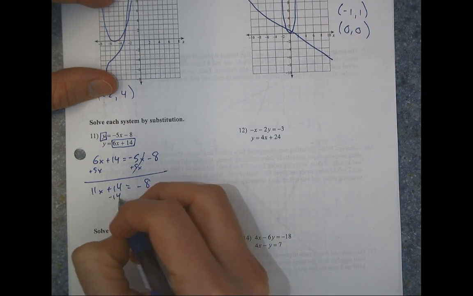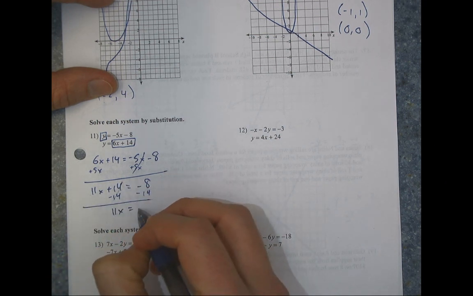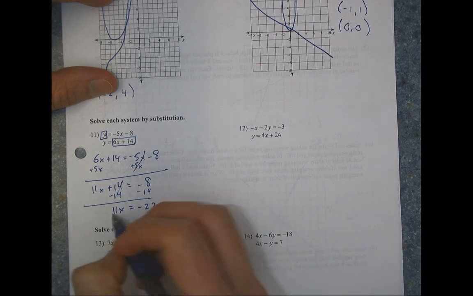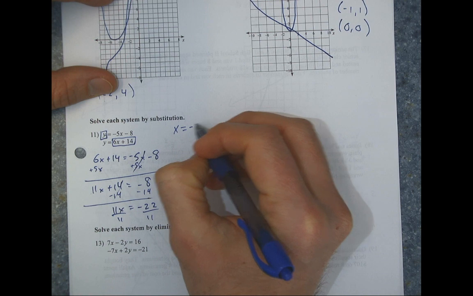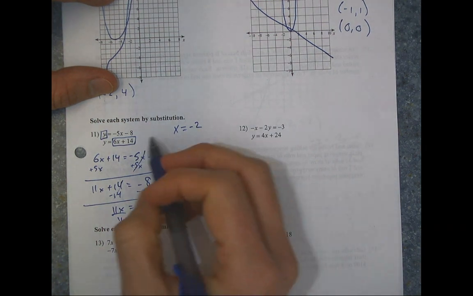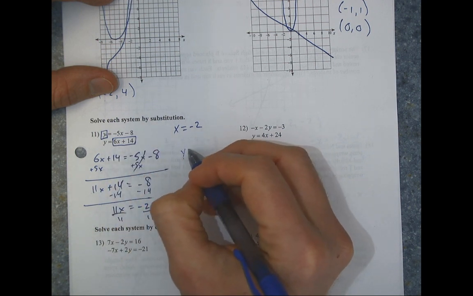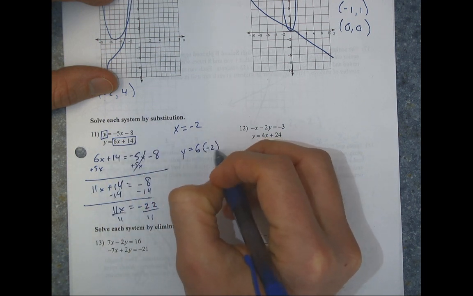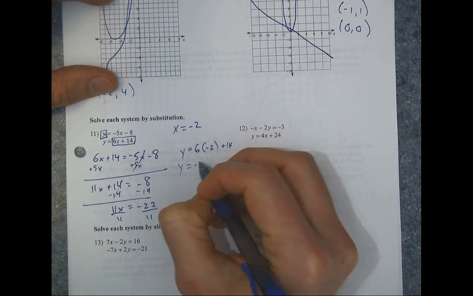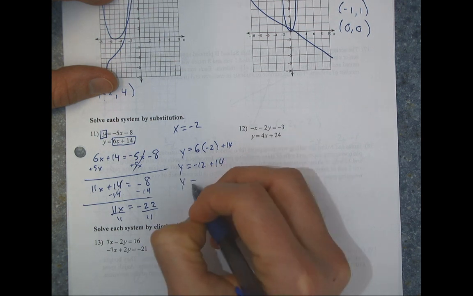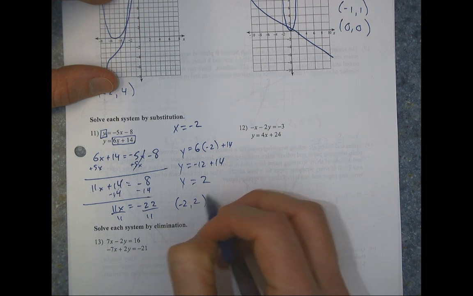Now I'm going to minus 14. So 11x equals negative 22. Divide by 11. X equals negative 2. I've got to find the y value as well, so I'm going to go back and plug into one of these. I'll take the second one. There's no negative. So it's 6 times my answer of negative 2 going in for x, substituting in. So y equals negative 12 plus 14, so y equals positive 2. Final answer should be written as an ordered pair, the x first, negative 2, 2.